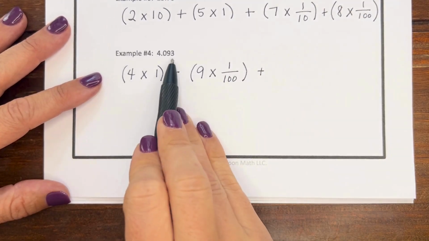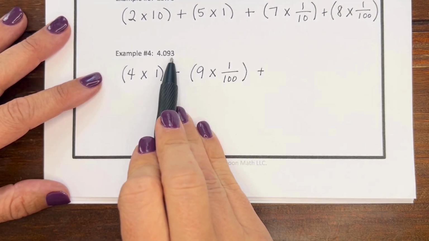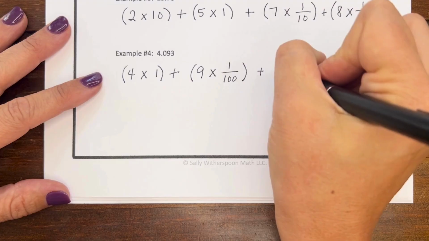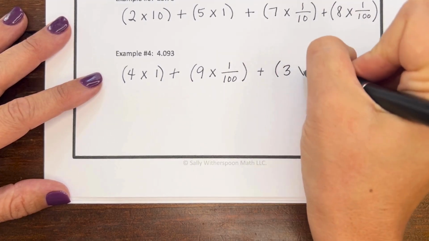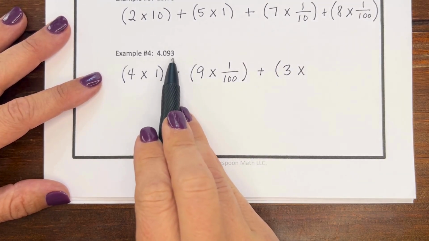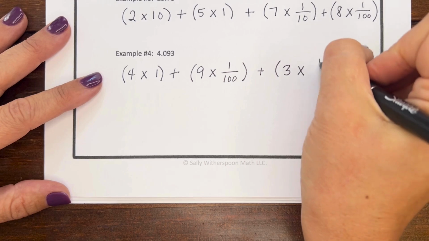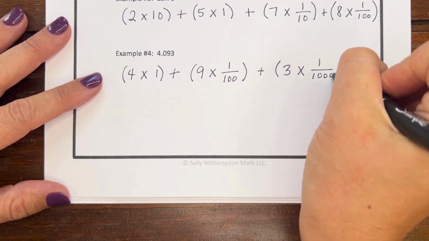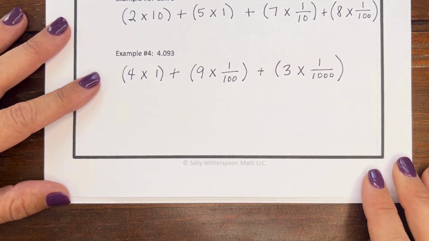Finally, we have our last teeny tiny place, which is the 3 in the thousandths place. We write 3 groups of what fraction? 1/1000th. Nice job.